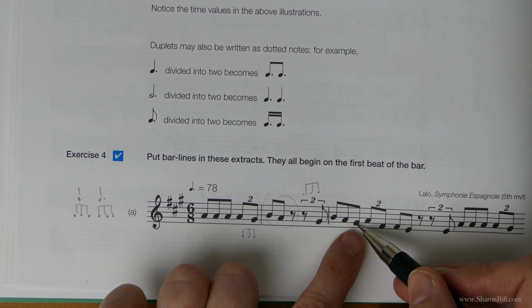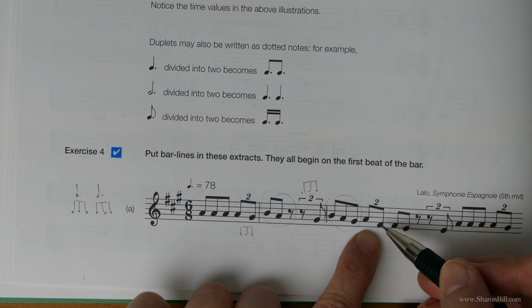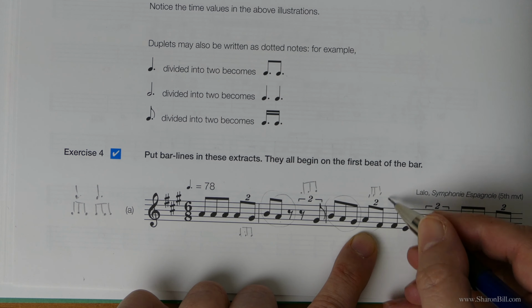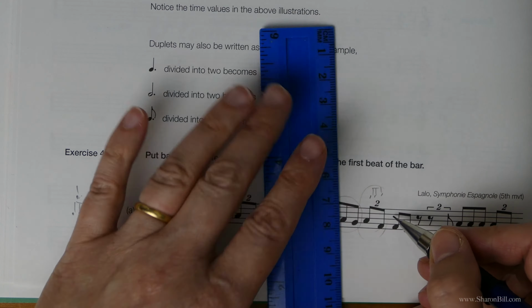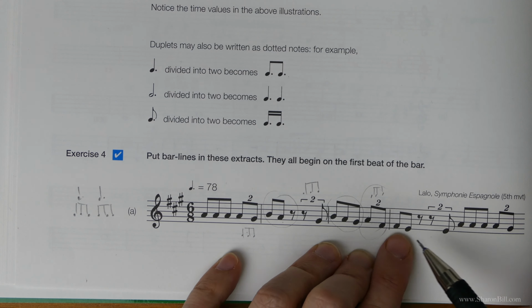1, 2, 3. There's our first group of 3, and then this duplet stretches these 2 into the time of 3, and so there's our next group of 3. So there's the bar line. Okay, let's carry on to the end.